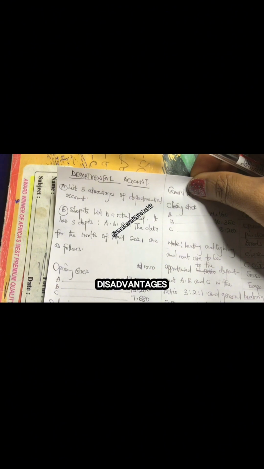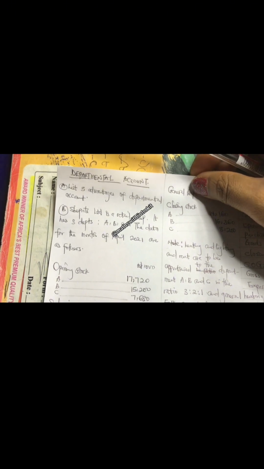So what are the disadvantages? 1, the healthy rivalry may change to unhealthy rivalry, which may not be good. 2, a manager and his staff may be wrongly classified as non-performing because of the volume of sales, without regard to the nature of the goods being sold as well as their utility. 3, bases of apportionment of expenses are sometimes arbitrary and non-scientific. 4, the presence of some loss-making departments creates awareness and consequently sales for others. This is not recognized or rewarded.